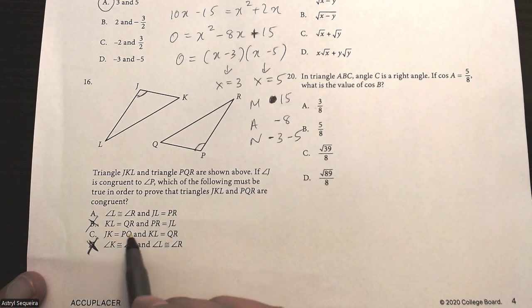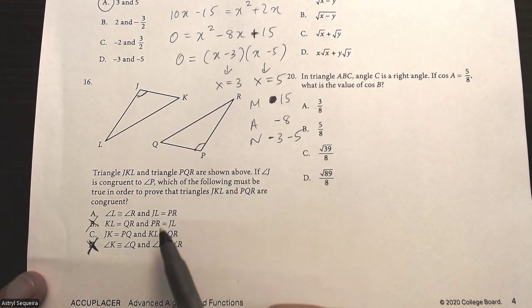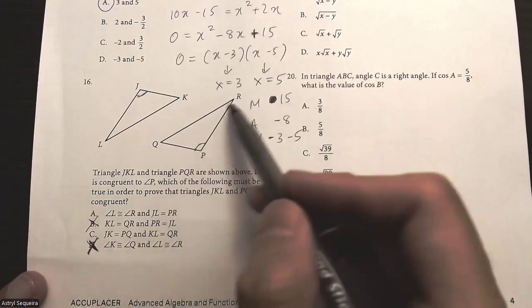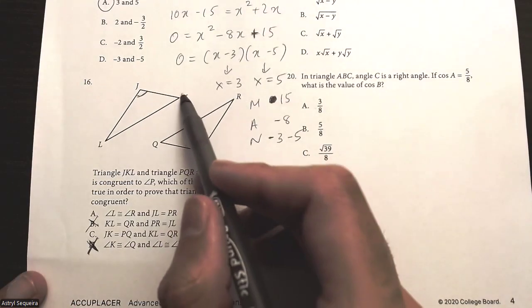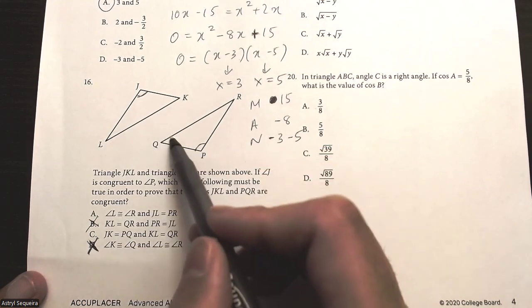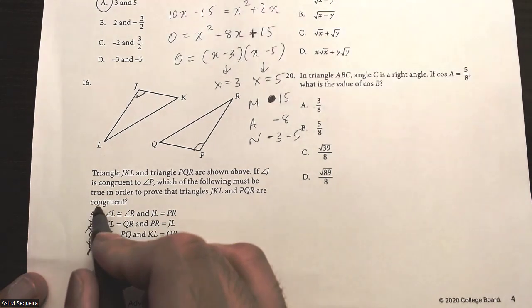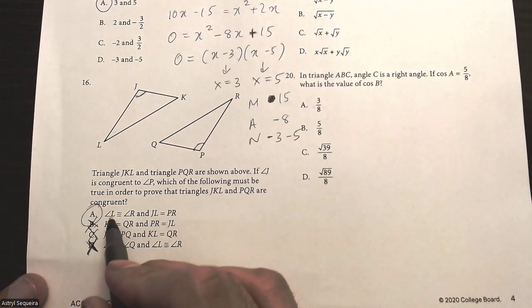Let's look at this option. JK equals PQ. So that side equals that side. And then KL equals QR. Again, that's useless because they give us these two sides are the same as these two sides, but we don't have the angles between them. So that option is off, which means the right answer has to be A, but let's double check it.